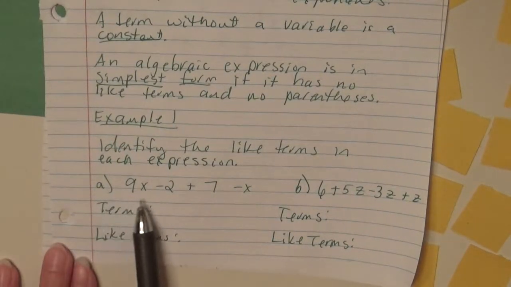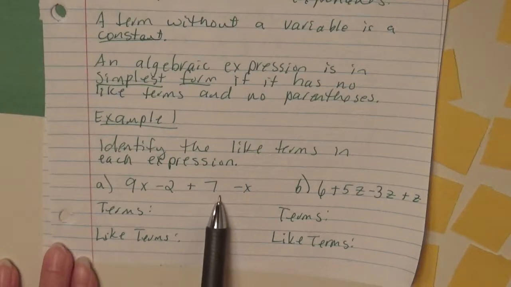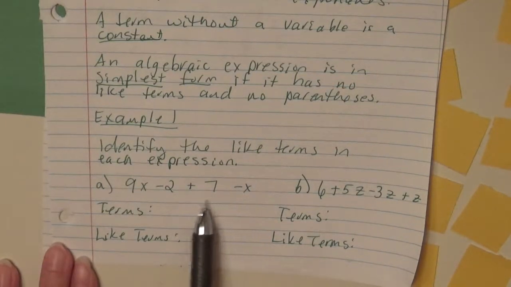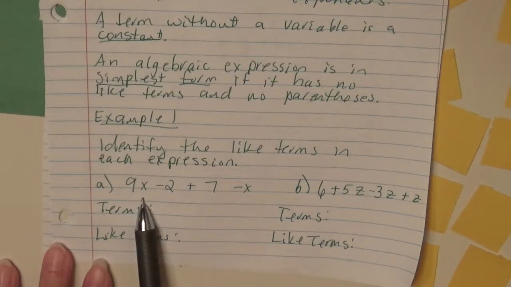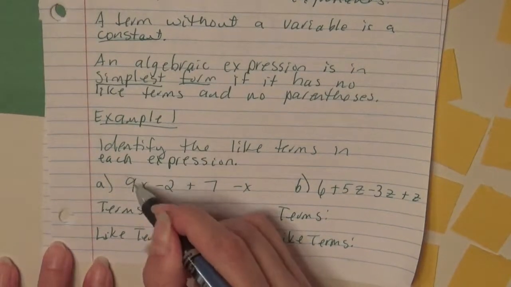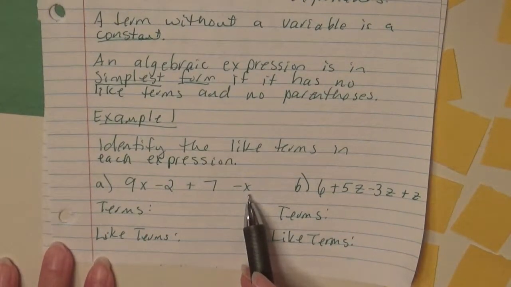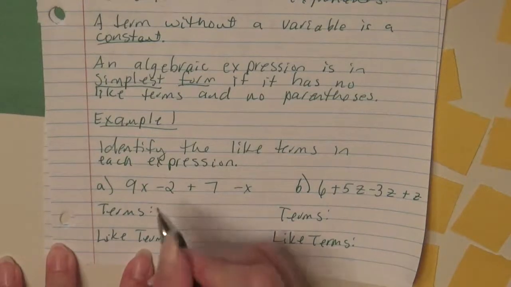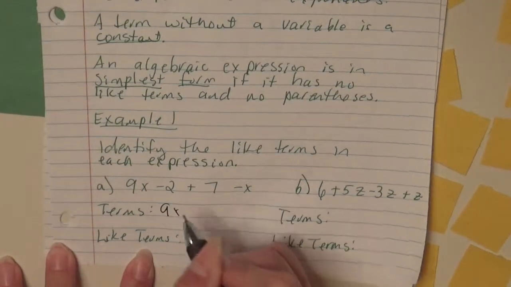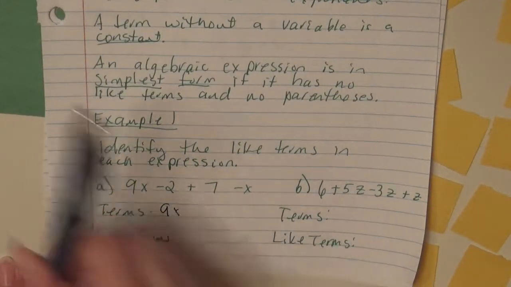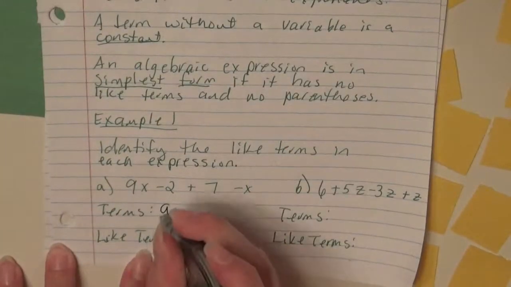Okay, so part A, I have 9x minus 2 plus 7 minus x. The like terms are going to be the ones that have the x's attached to them. So 9x and negative 1x, those would be my like terms. Oops, I'm sorry, I'm answering the wrong question.